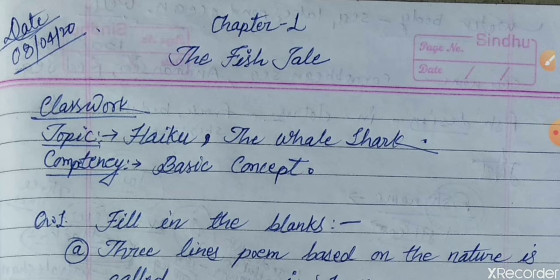This is the second part of chapter 1, The Fish Tale, of class 5 subject mathematics. In today's class, we have two sessions. It means with two sessions, today's class will be completed. The first session will be your practice session and the second will be for your chapter.